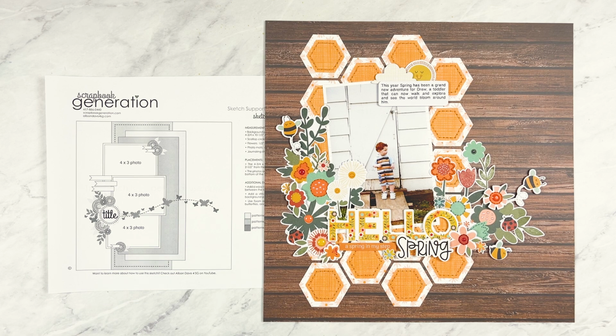You can follow them exactly, or you can take pieces of it and work them around the photos you want to use, the supplies you have on hand, or your own ideas. There are endless possibilities with sketches.